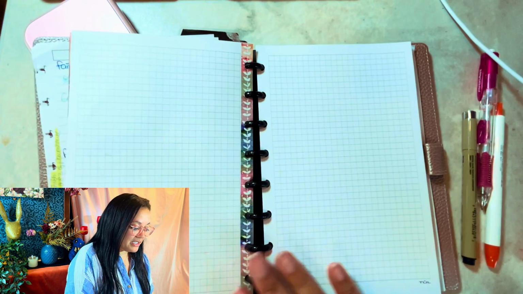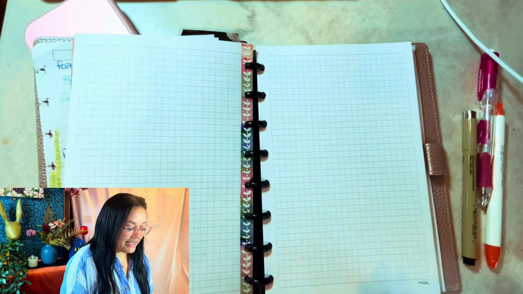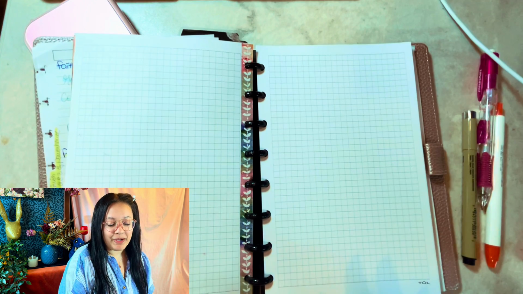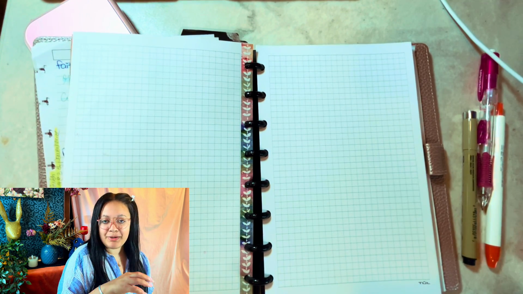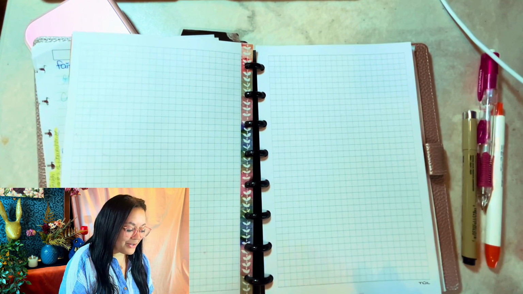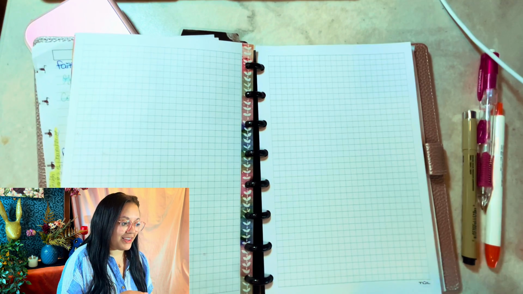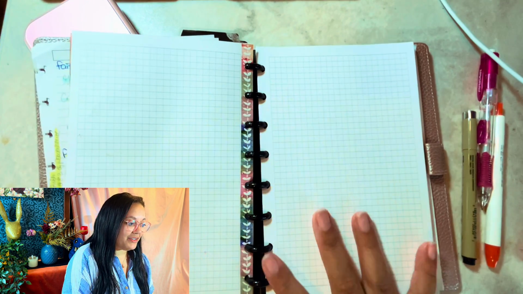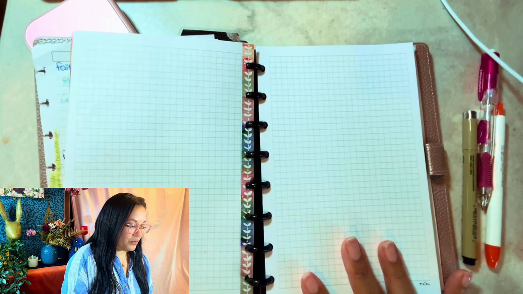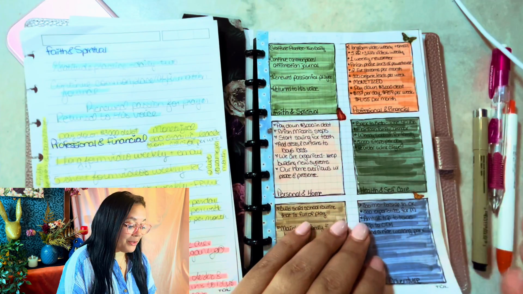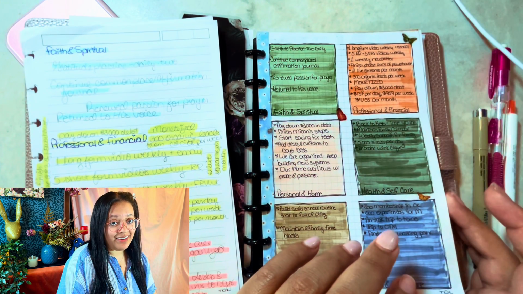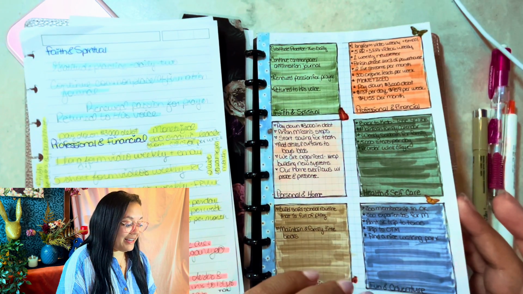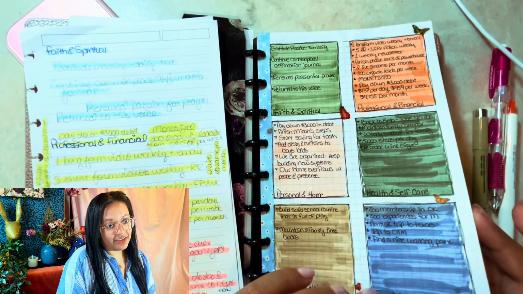Basically just start with a spread like this, just a blank spread, and then I just like to get something on the page to make it colorful, to make it pretty, to make it inviting. And so I start with washi tape and stickers and things like that, and I just start making the page feel more inviting. So I'm going to go ahead and show you my vision board, and then I'll explain how I got here.